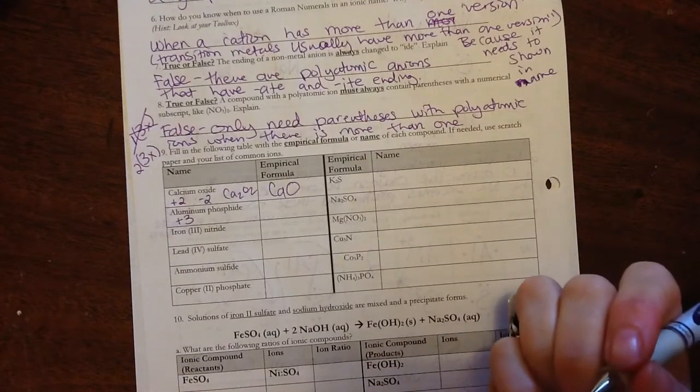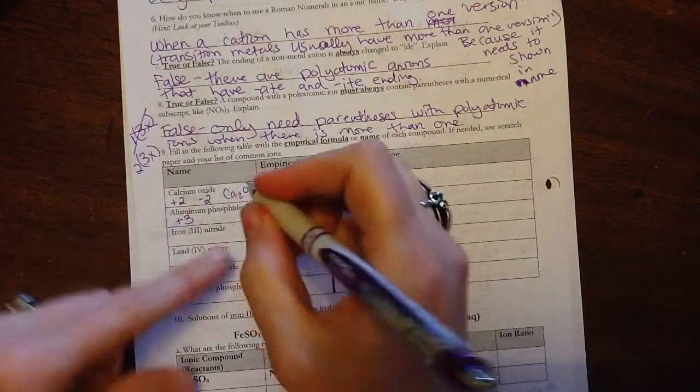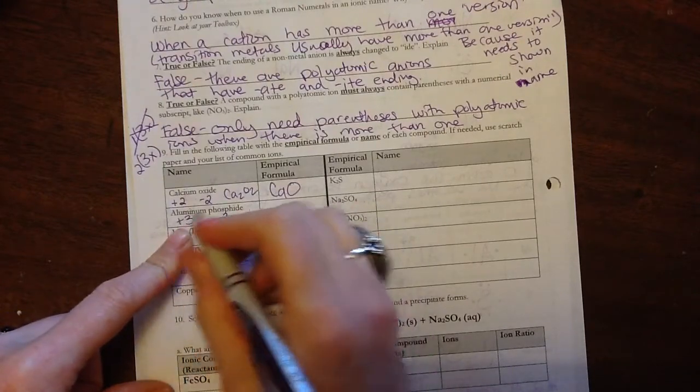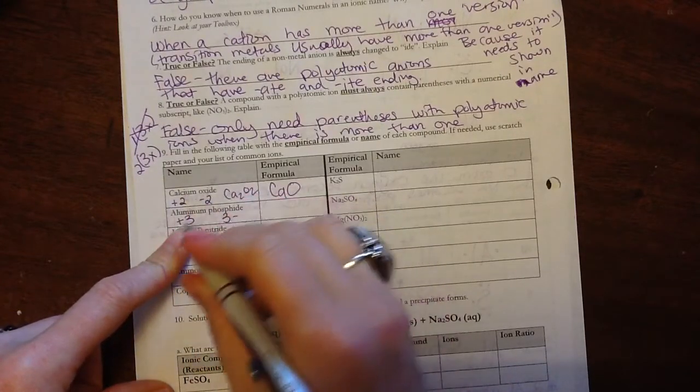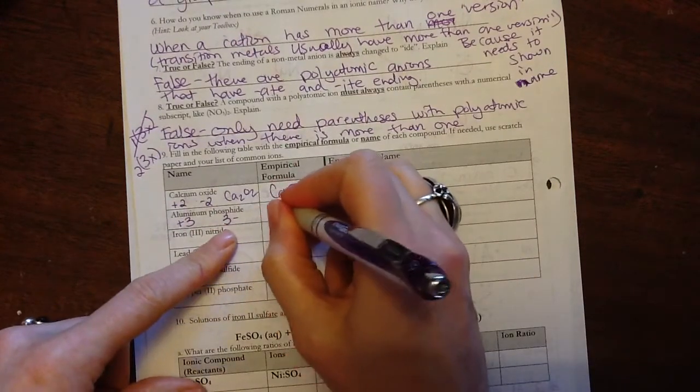If you have 5 valence electrons, how many more do you need to get to 8? We need 3 more. Again, very similar to calcium oxide being 2 to 2, we've got a 3 to 3. We would not write Al3P3. We would just reduce it down to AlP.